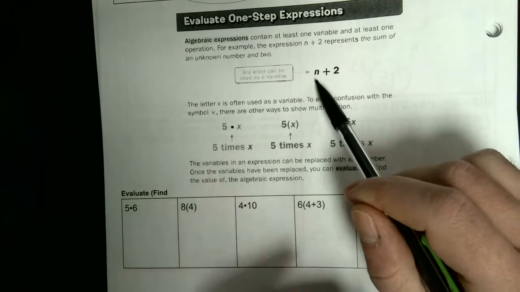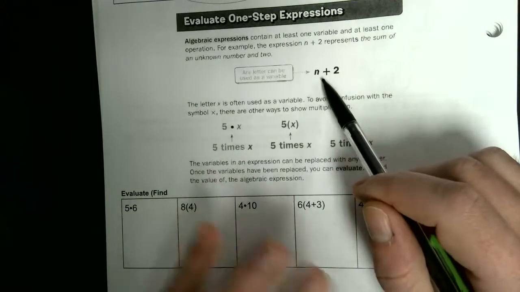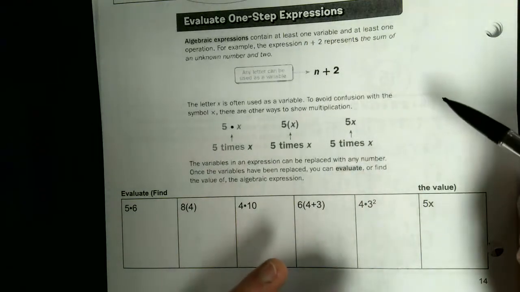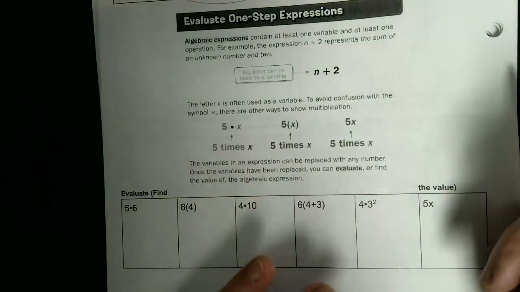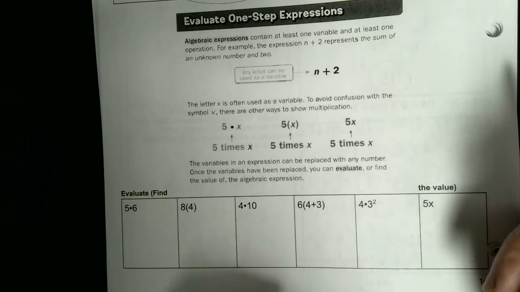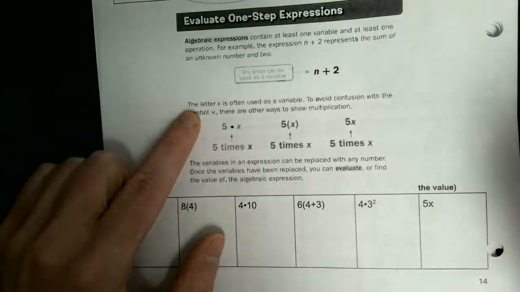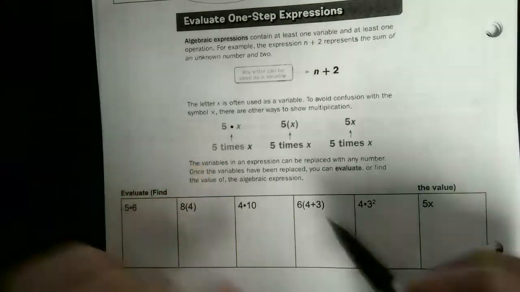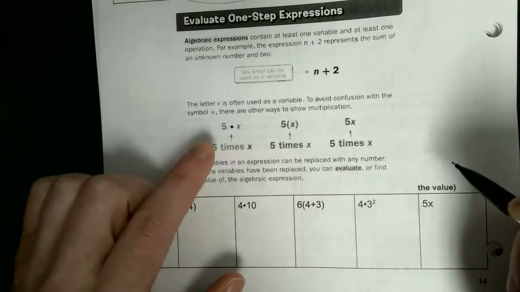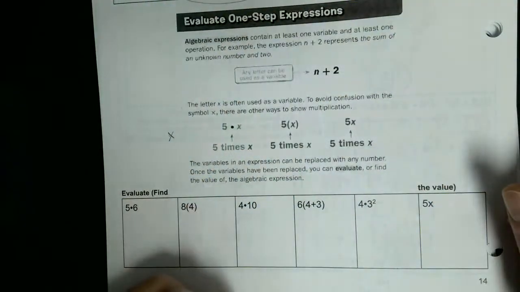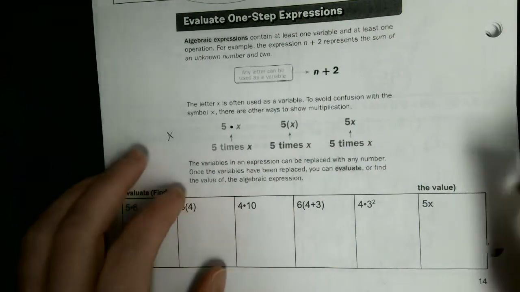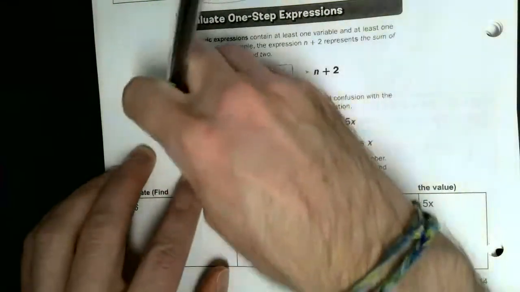Any letter A through Z, really, except there are a couple that we might avoid, like the letter O because it looks a lot like a 0, or the letter L because it looks a lot like a 1 if it's not cursive. But the letter x we can also use as a variable. So we don't use the multiplication symbol x anymore. We can't use that when we work with variables because the x looks too much like a variable.